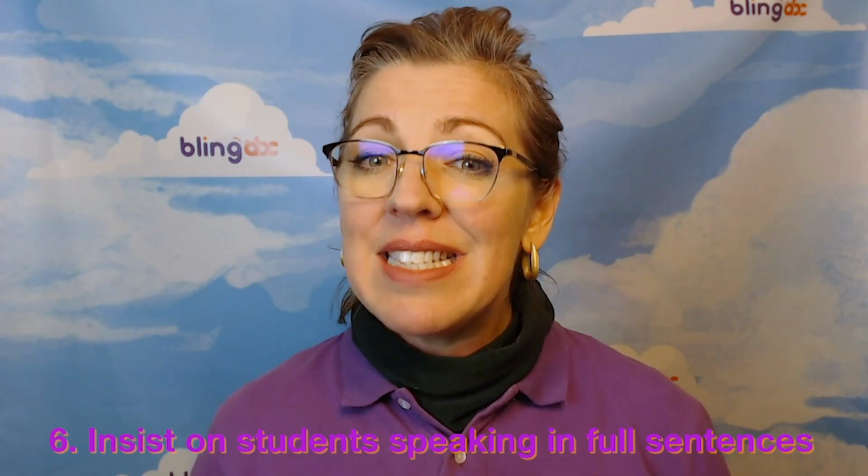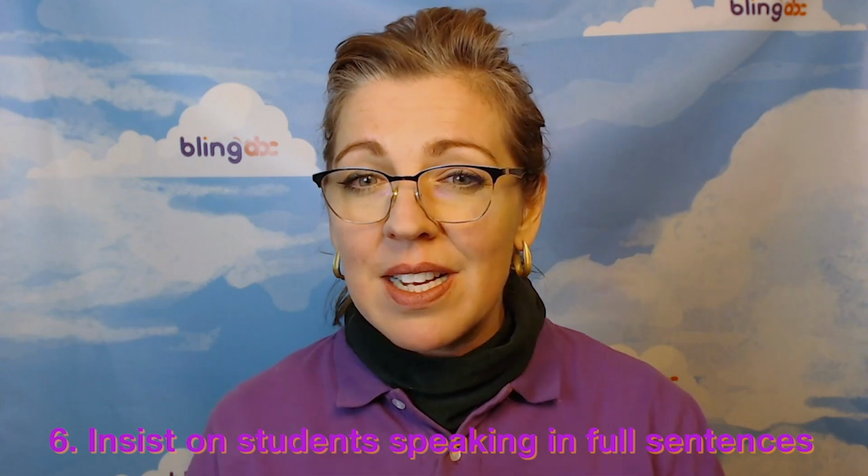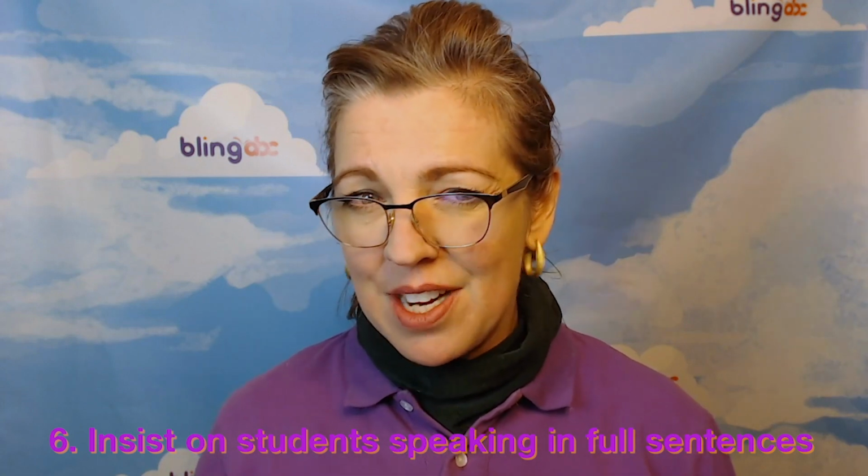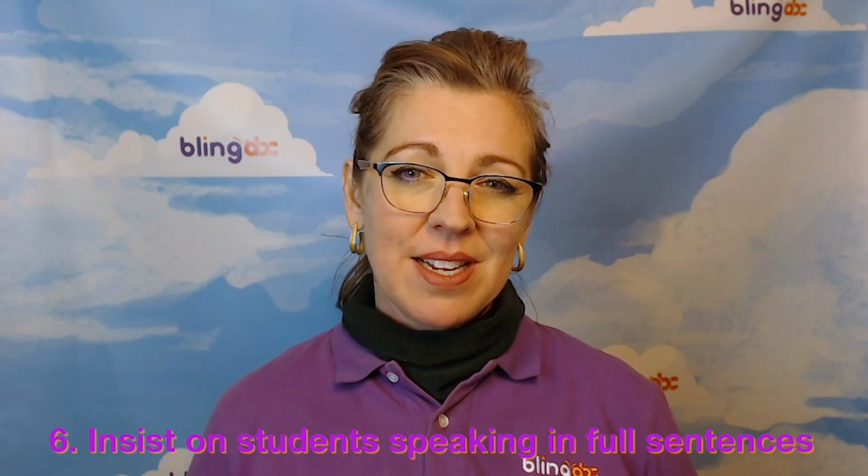Number 6, insist on students saying full sentences. Sure, it's not natural to speak only in complete sentences, but for boosting STT, full sentences are key. They also force your students to think about their grammar and syntax. Try associating a gesture with a reminder to speak in full sentences.